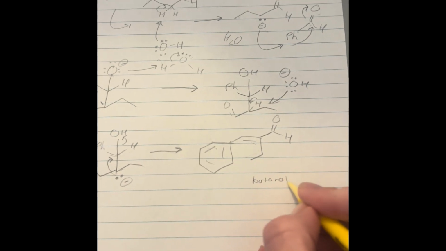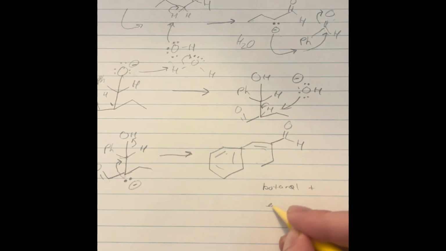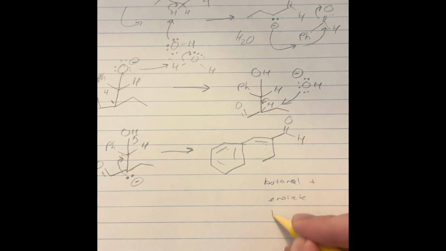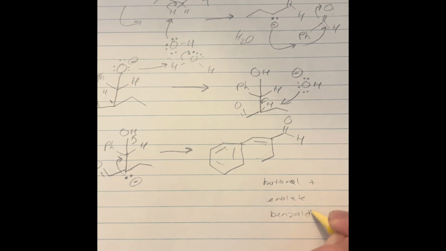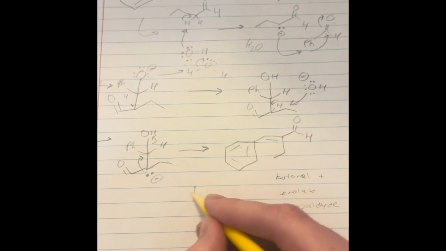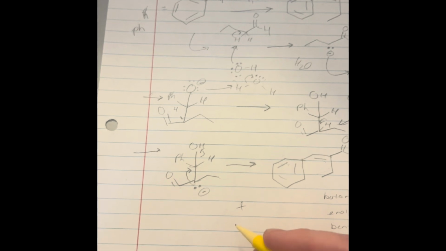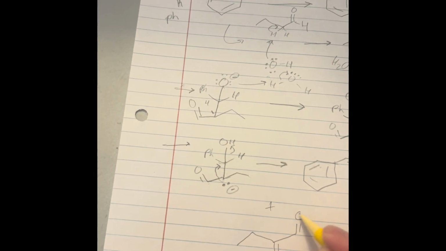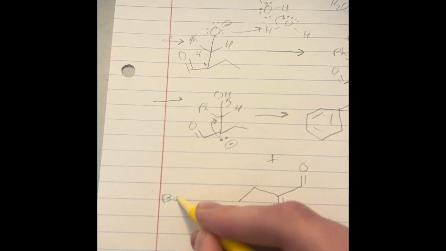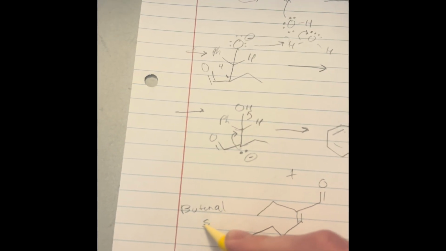So this is the final product, and this is butenal, enol plus enolate, benzaldehyde. And now there is another possible product that could be produced. I'll draw it out for you. And this is butanal self-condensation.